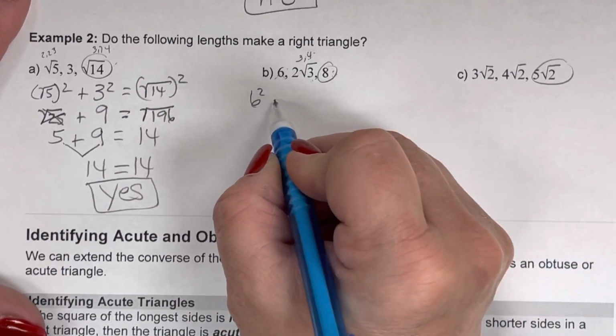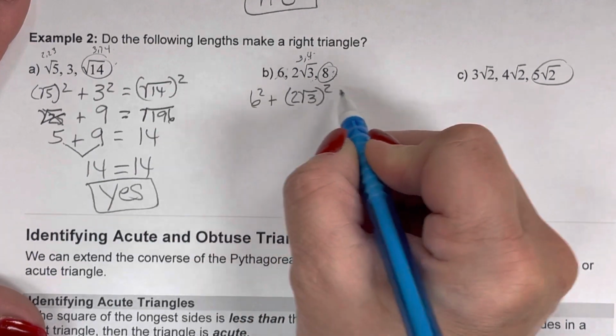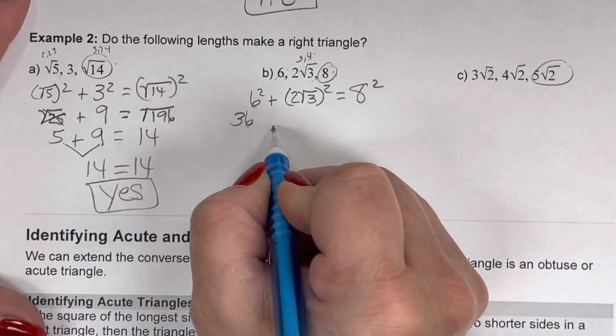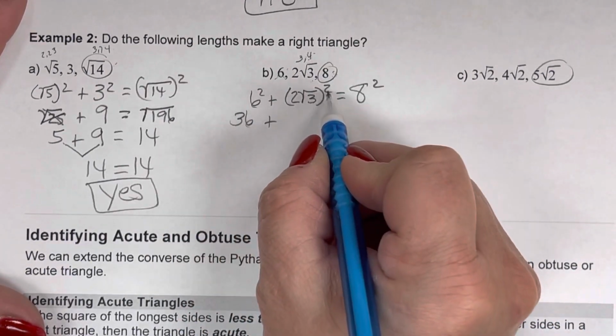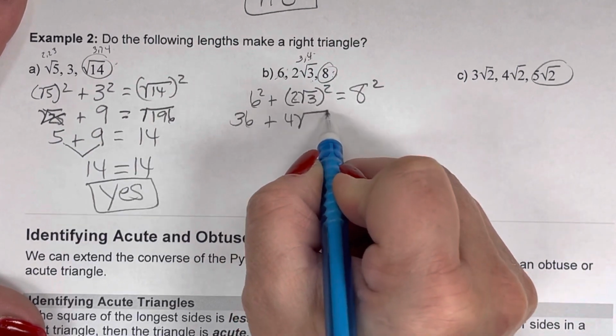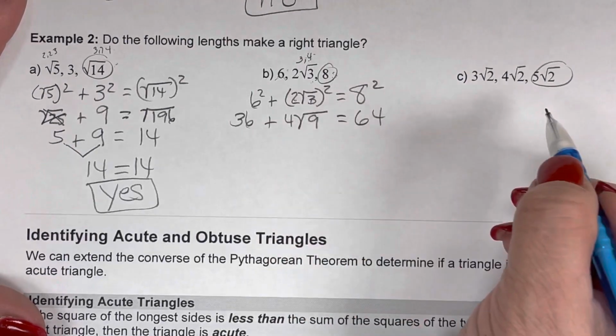6 squared plus 2 square root 3 squared equals 8 squared. 36 plus, just remember it's each of these times itself. 2 times 2 is 4. 3 times 3 is 9 equals 64.